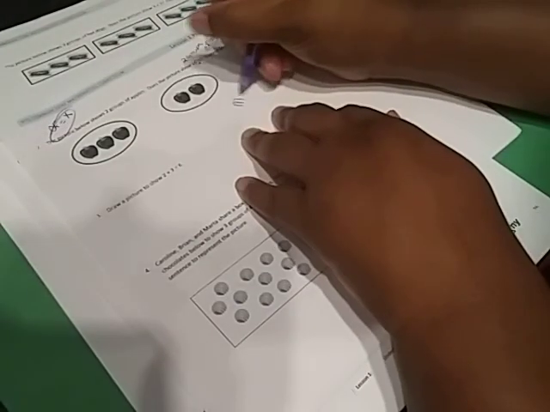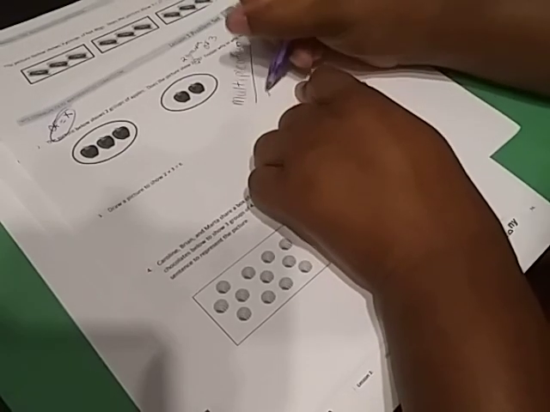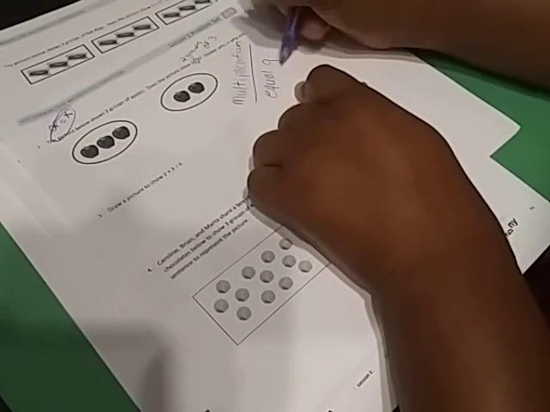Does this picture show 2 groups of 3? Students should be able to explain, is it representing 2 groups of 3? They should choose that it's not, because when you're doing multiplication, you need equal groups.